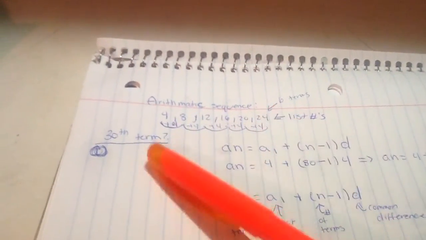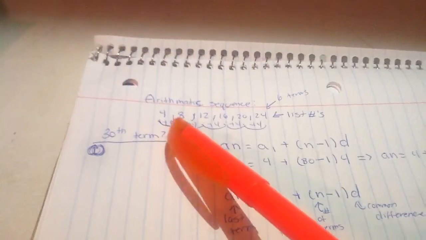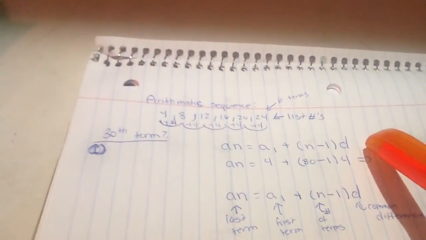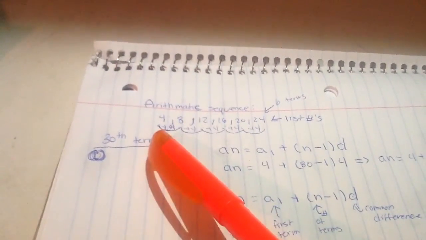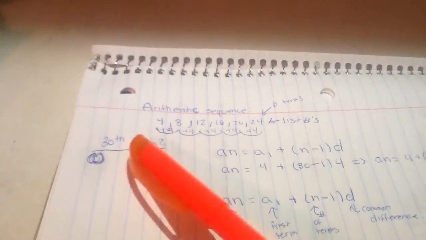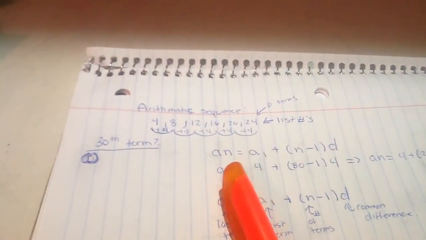So remember, if you want to identify what an arithmetic sequence is, you should first see if it's a sequence, if it's a list of numbers, and then to determine if it's arithmetic, see if the common difference is being added to each. Not multiplied, but added. Now let's move on.